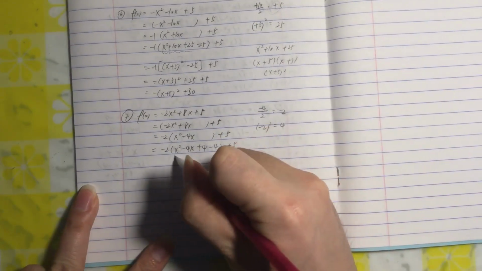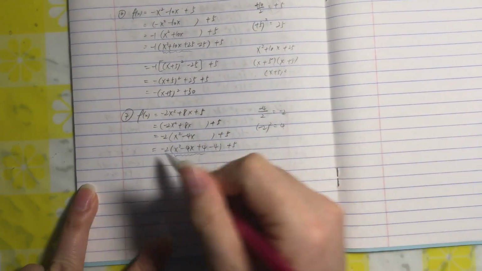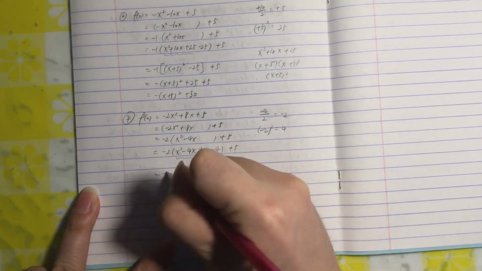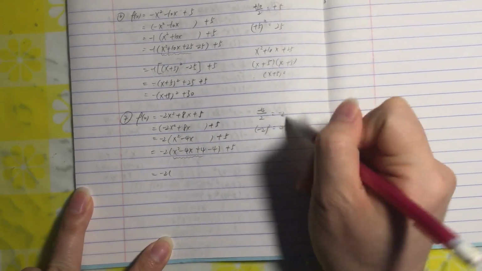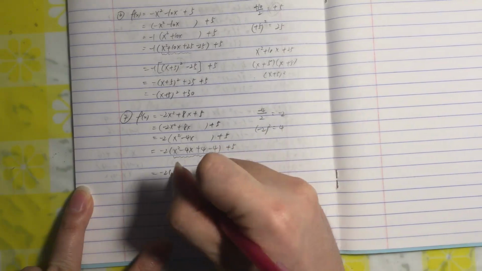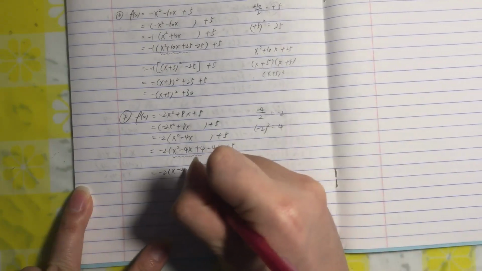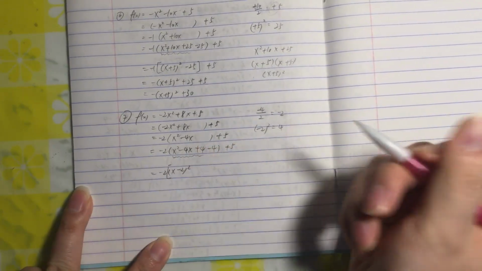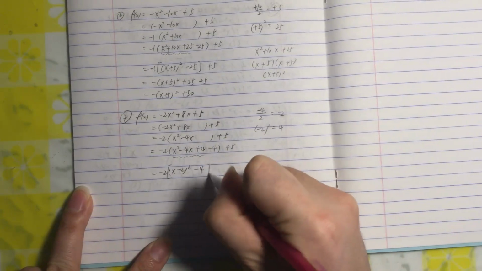Then factor these three terms. That's a perfect square trinomial. I can factor these three terms using this number. That's a shortcut. I can write it as x minus 2 squared minus 4 plus 5. We can check.